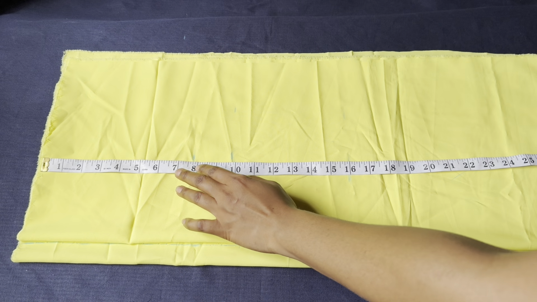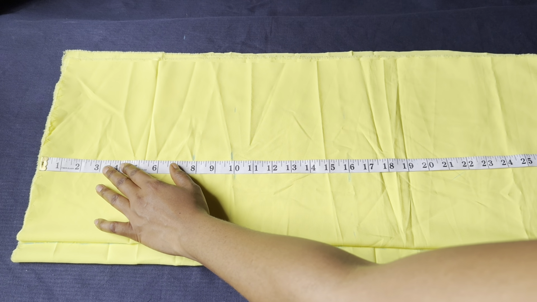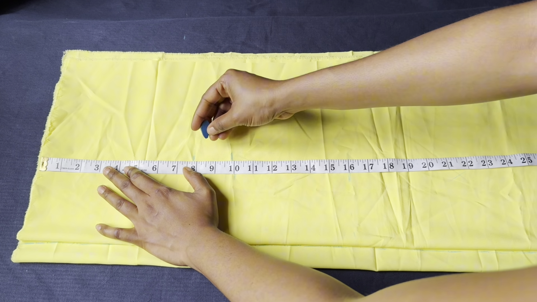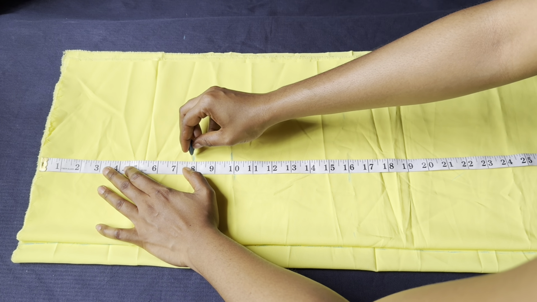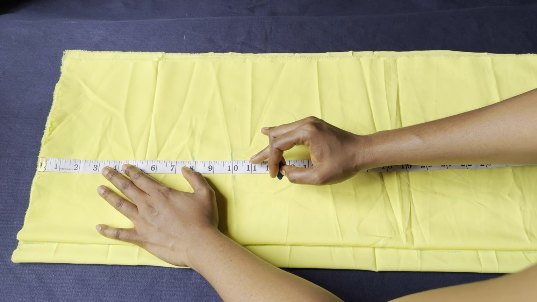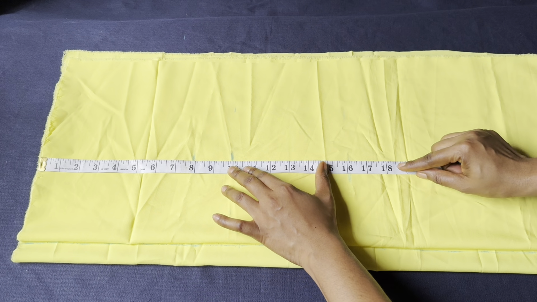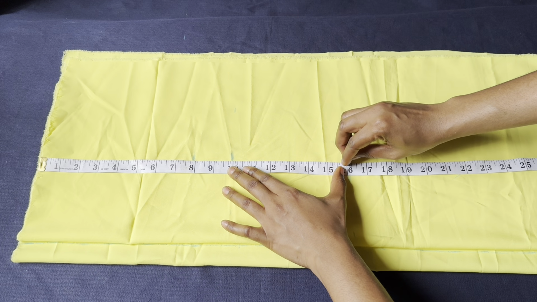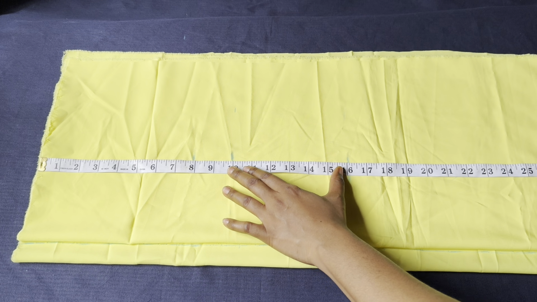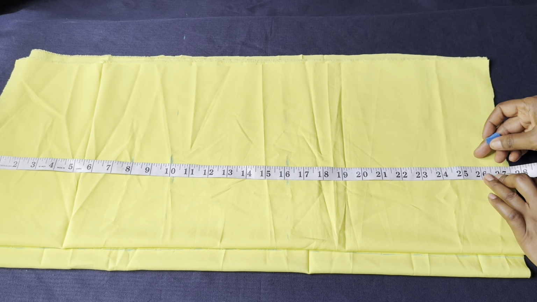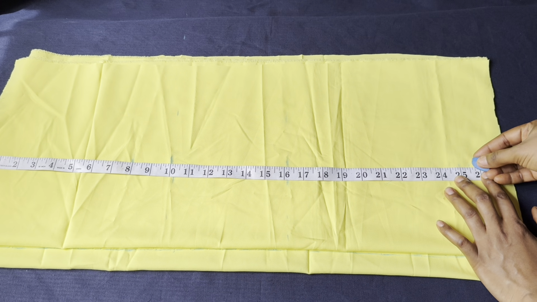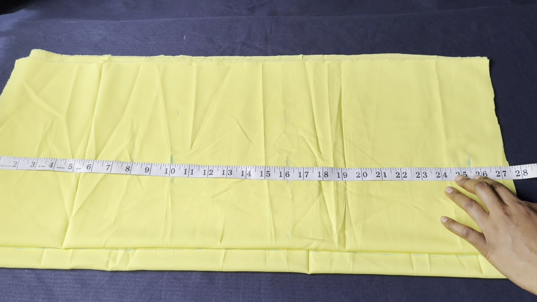I'll start by marking the important lines. From the shoulder, 8 inches is my round armhole. My bust point is 10 inches. My waistline is 16 inches. And the full length of this upper part is 25 inches. 25 is the actual length, plus half an inch sewing allowance, making 25.5 inches. So I'll mark all these lines and draw it out.